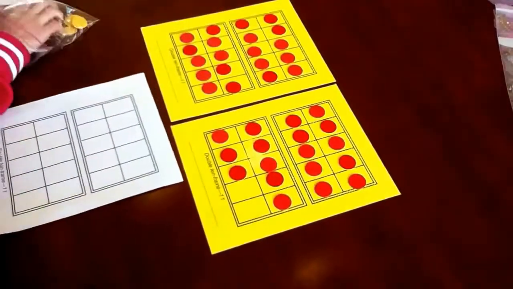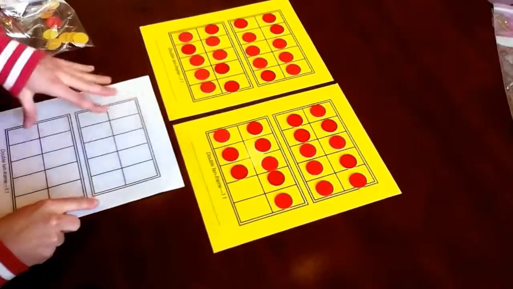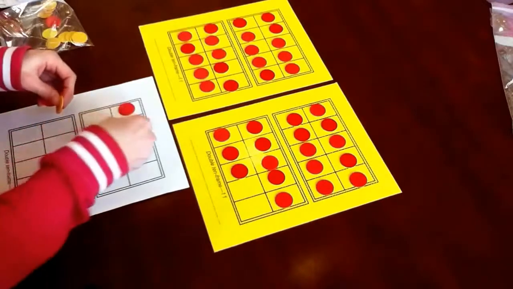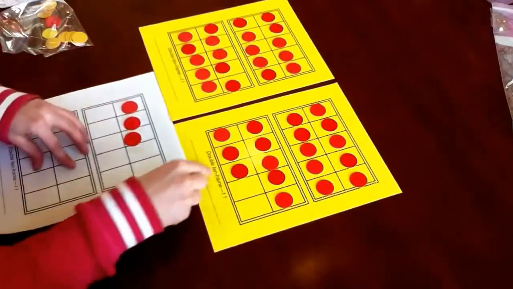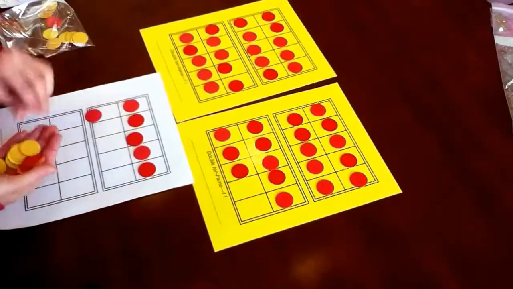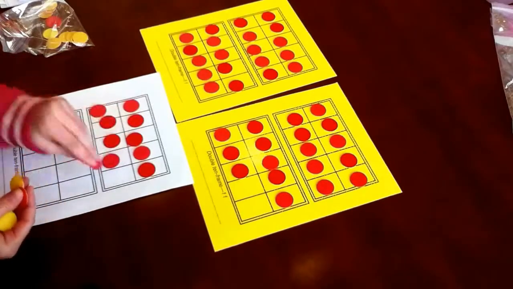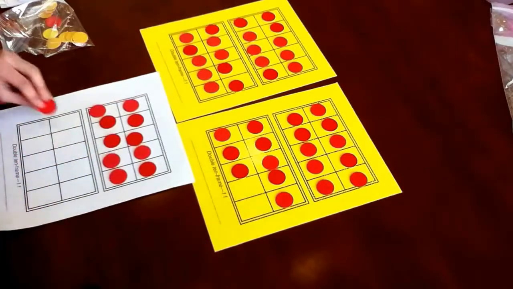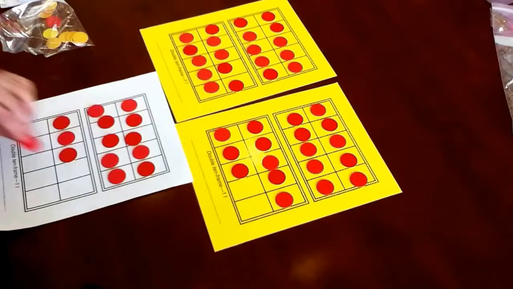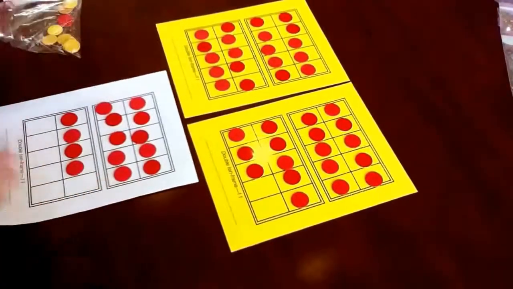For our next number, we're going to be adding 14. So we're going to use this one to represent our second number, the white one. 1, 2, 3, 4, 5, 6, 7, 8, 9, 10. 1, 2, 3, 4. So up here we have 38 plus 14.